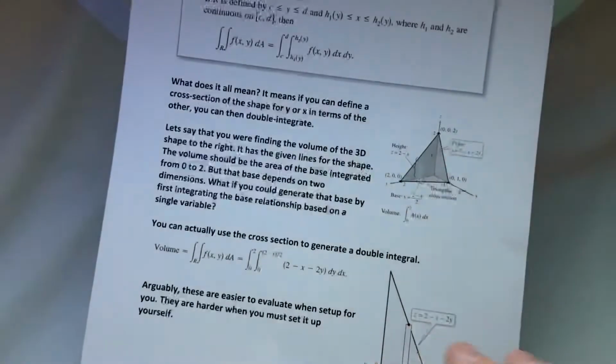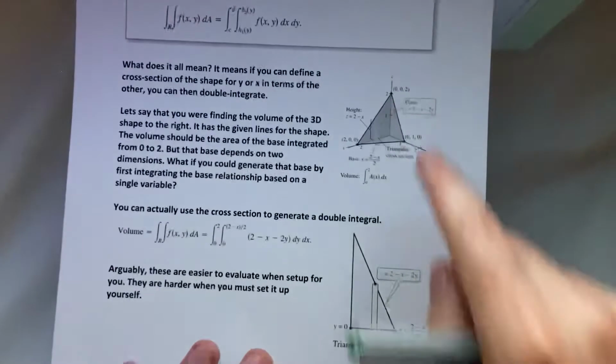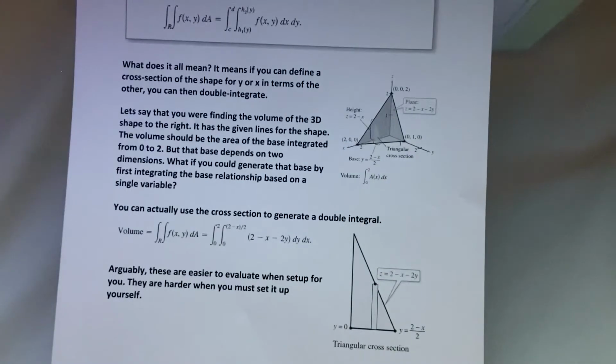And what does that mean? It means if you can find a cross-section of the shape for y or x in terms of the other, then you can double integrate. Let's say you're finding the volume of the 3D shape to the right, for example, this prism. It has the given lines for the shape. The volume should be the area of the base integrated from 0 to 2, but the base depends on 2 dimensions. What if you could generate the base by first integrating the base relationship based on a single variable? You can actually use the cross-section to generate a double integral.